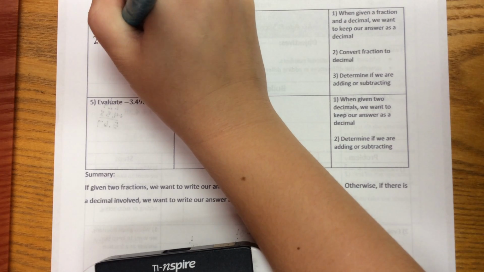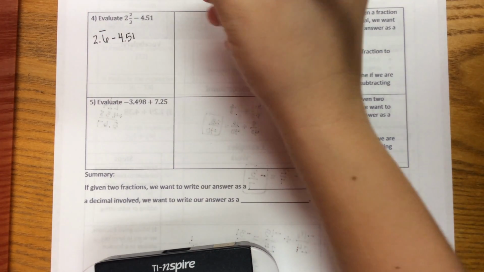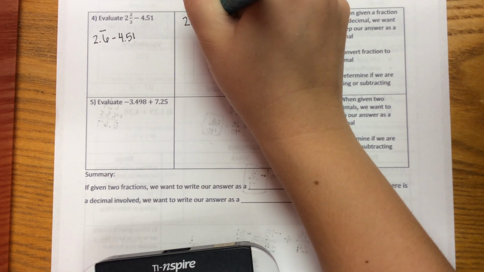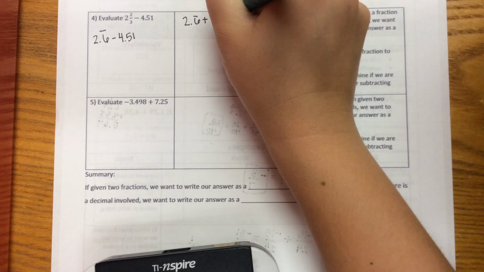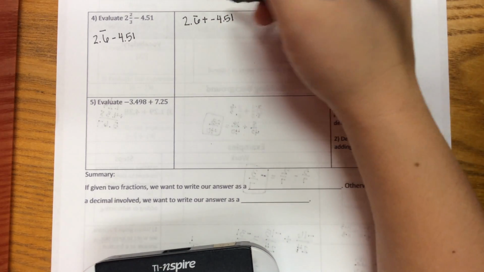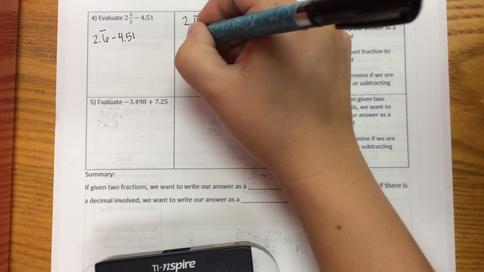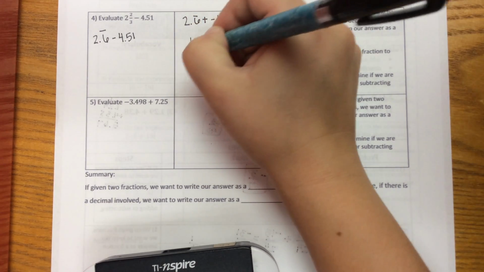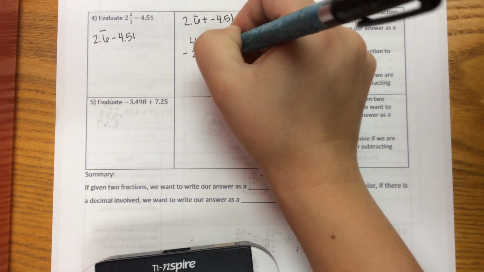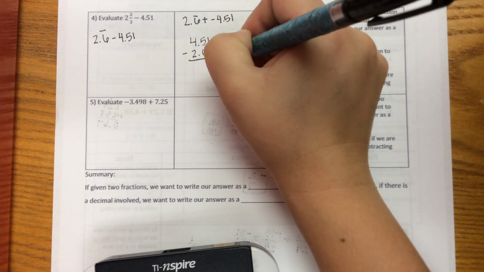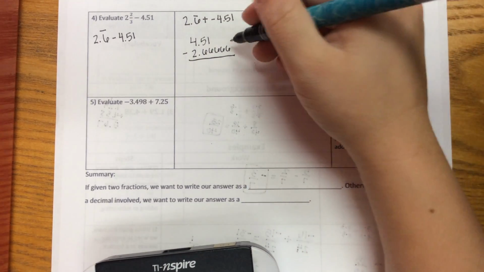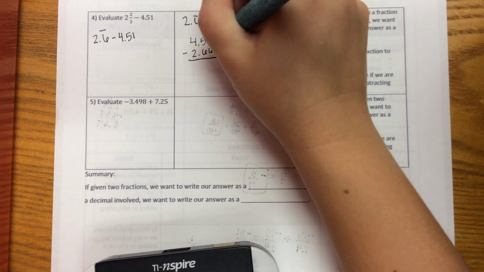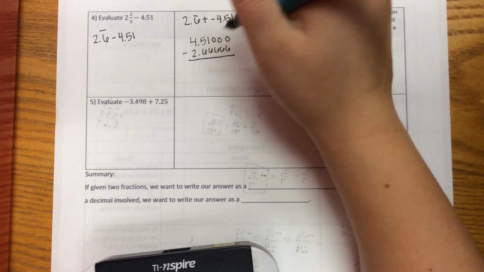Minus 4.51. If I change that to adding the opposite, that'd be 2.6 repeating plus a negative 4.51. Since I have a positive and a negative, I end up subtracting. So I'm going to do 4.51 minus, and I'm going to write this as 2.66666. That's going to help me figure out, I know it goes on forever, but I'm not going to be able to write that because I'd be doing it forever. I'm going to put zeros on top. This helps me determine what it would be in the end.